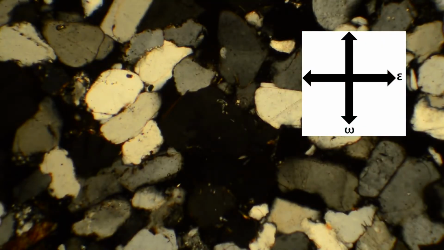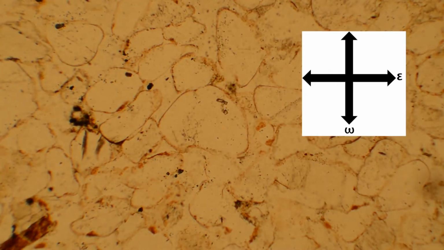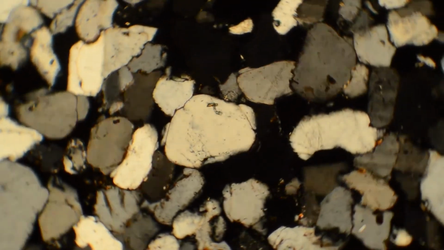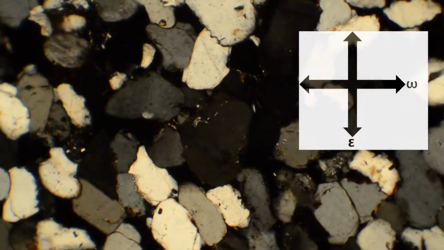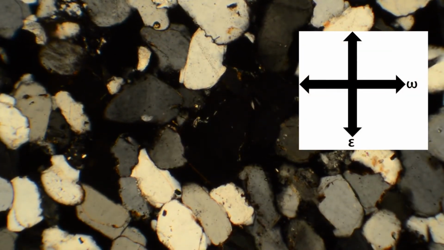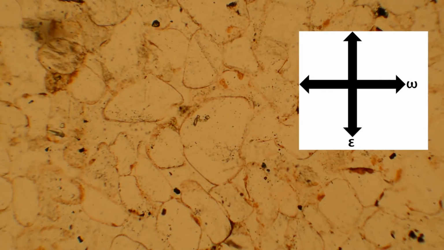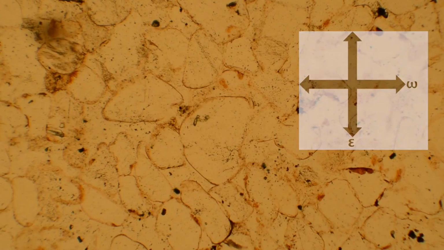Now I can take out my accessory plate and the cross polarizer and describe the mineral's color and relief in plain polarized light. We need to align our mineral grain such that epsilon is vibrating in the same direction as the lower polarizer. Here, the mineral is colorless with low relief. Now, I go back to cross-polarized light and align omega with the lower polarizer. In plain polarized light, I see that this mineral is colorless with low relief along omega.